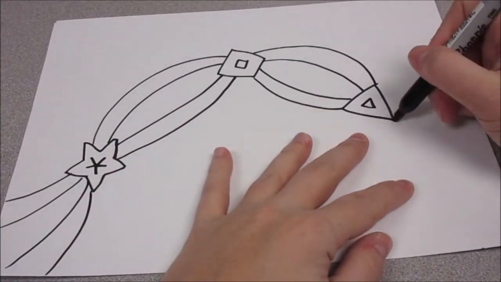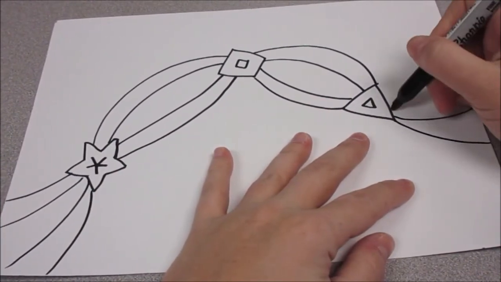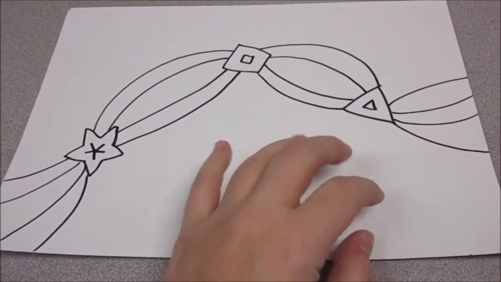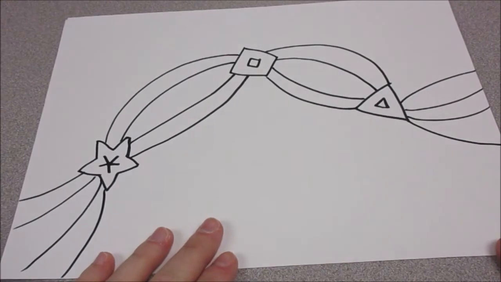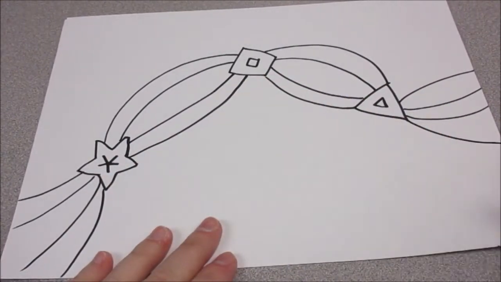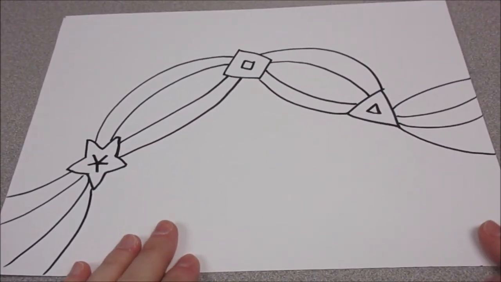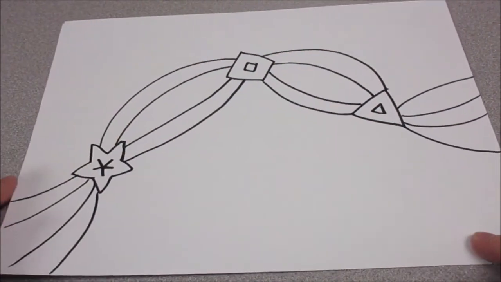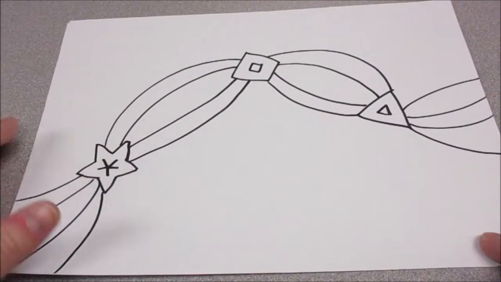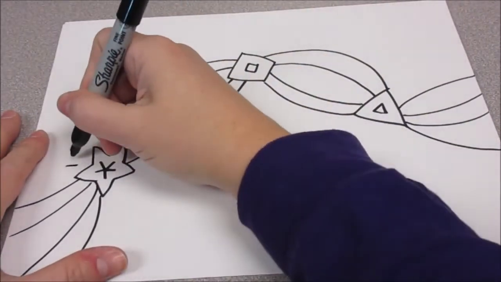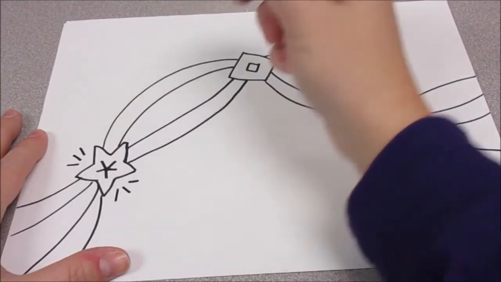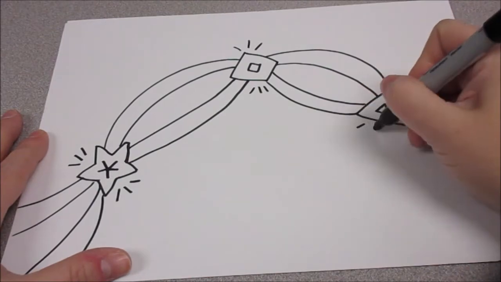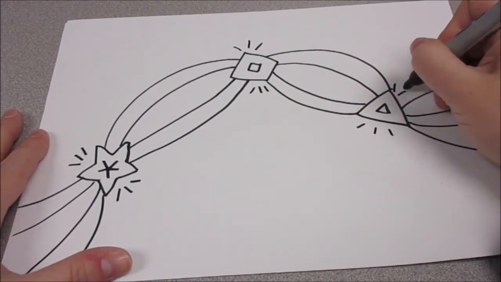And I'm going to finish it off by going off the page. Okay, careful not to get on the table. Okay, so now our eyes naturally follow this design that we've made. I've made a path that people are going to look at and go from emphasis point to emphasis point. I'm even going to put a few little lines or shapes to kind of beef up my focal points.